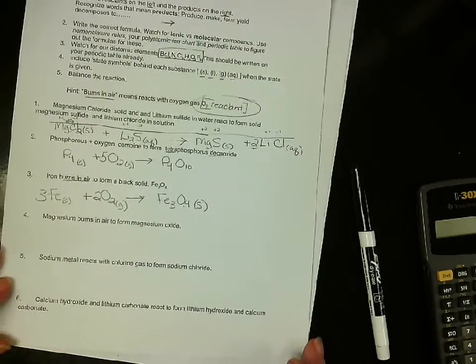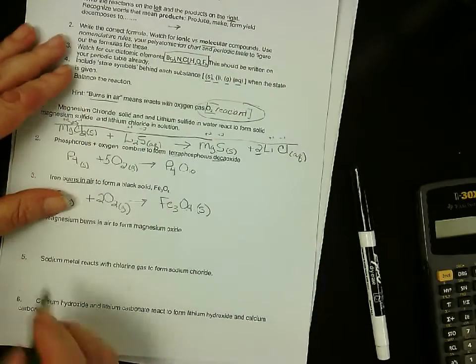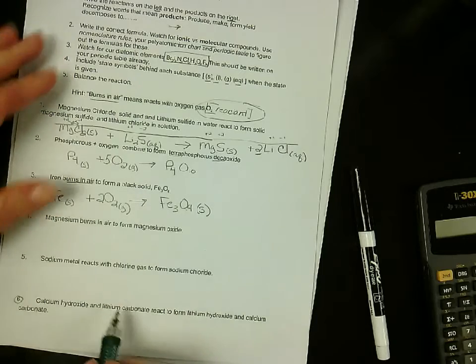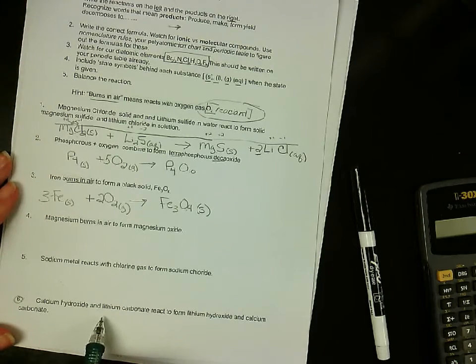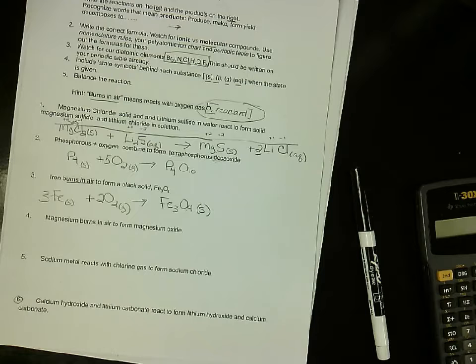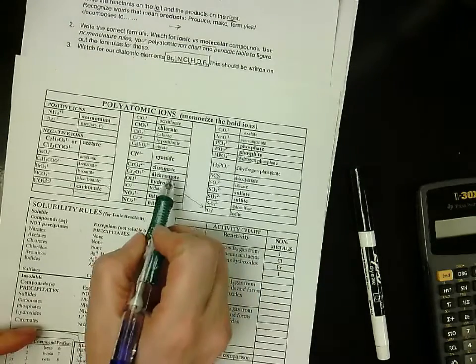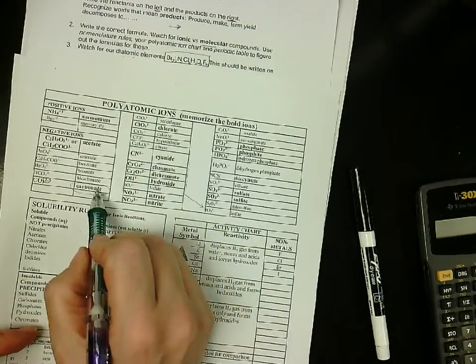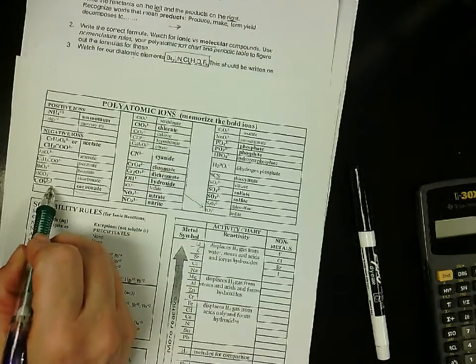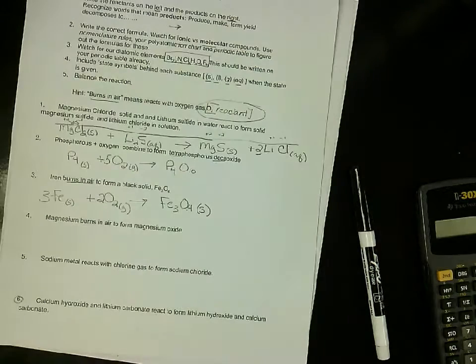Okay, let's do some more to get some help. Number 6 confuses people. We have calcium hydroxide and lithium carbonate. The problem here is people don't recognize that carbonate is a polyatomic ion, so you have to have out your polyatomic ion chart. And we have carbonate right here, which is CO3 with a 2- charge.